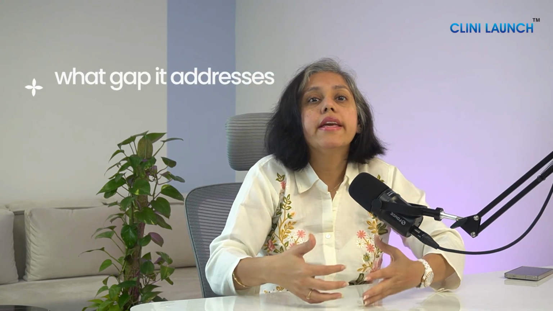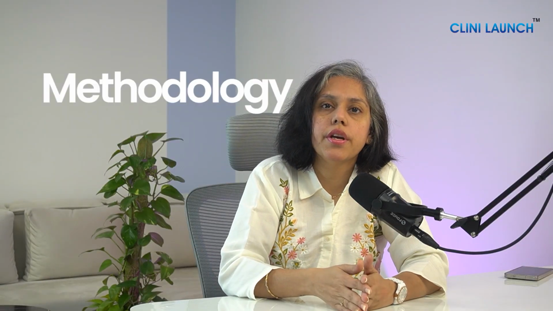It includes first, scientific rationale, why this study is being done and what gap it is addressing. Second, study's objectives, what the trial is designed to prove or evaluate. Third, study design, phase, randomization, blinding, control arms. Fourth is methodology, how procedures will be executed at the site level. Fifth is statistical considerations, sample size, logic of analysis plan. Sixth is inclusion and exclusion criteria, who can and cannot participate.